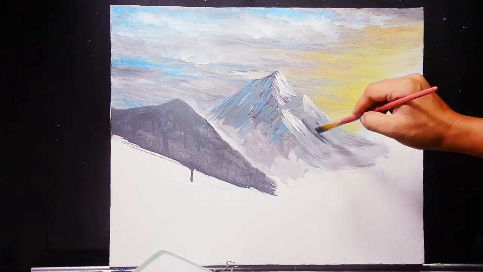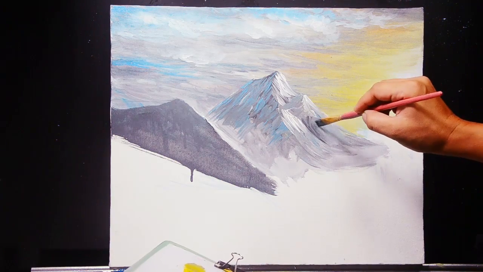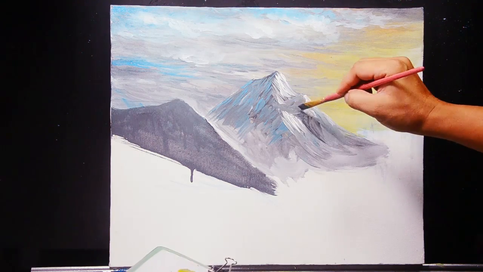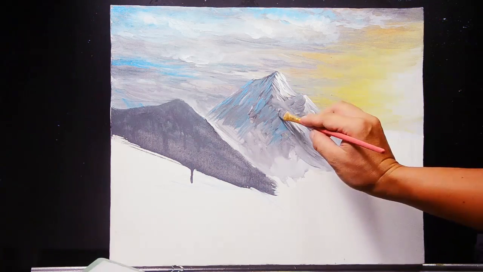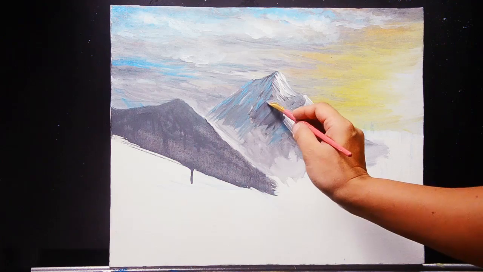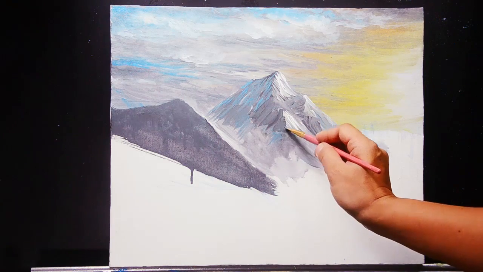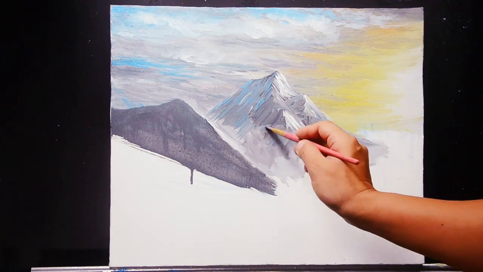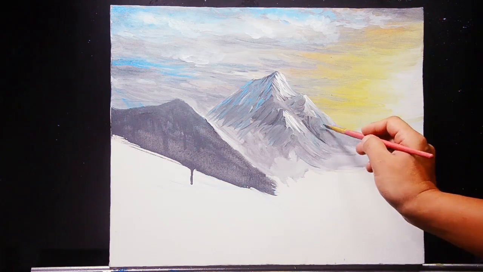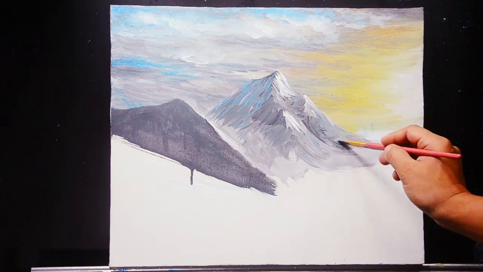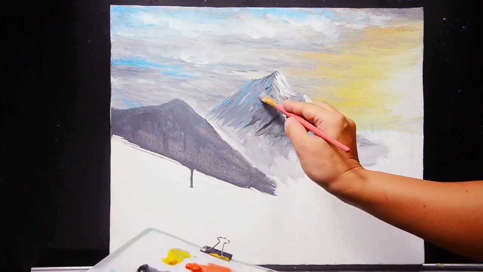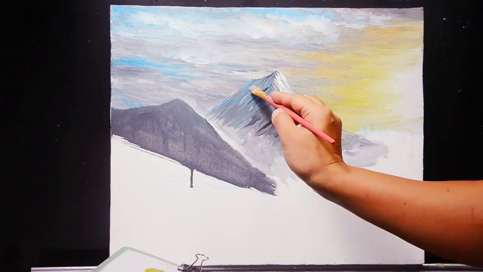Mars black also. I'm gonna paint directly the Mars black to this area here for more darker color or the shades of this mountain. Just continue adding with the Mars black color for more dark color or the shades of this mountain here.